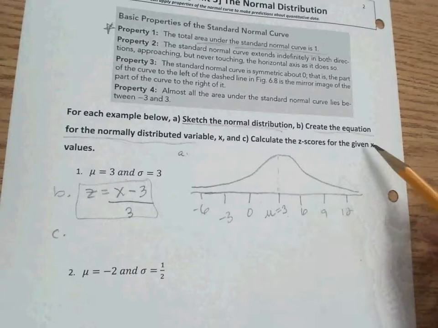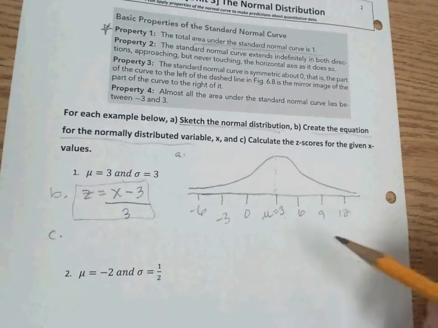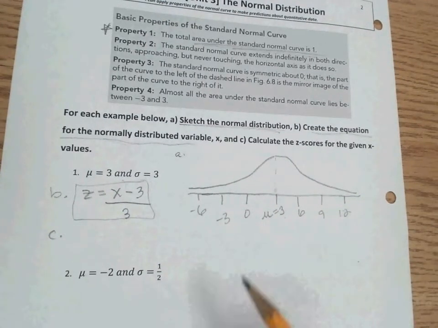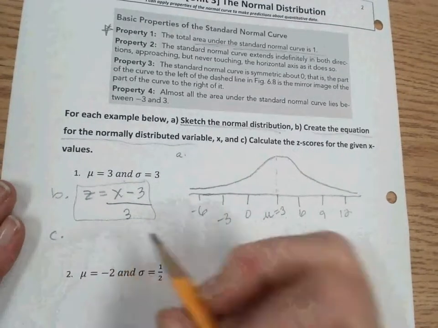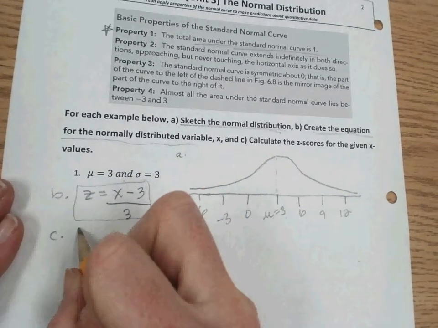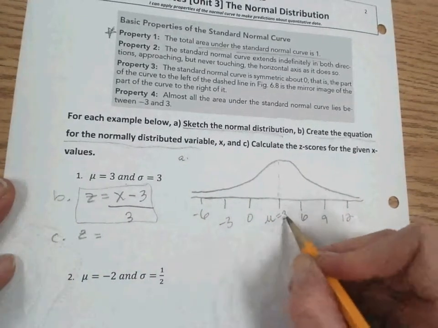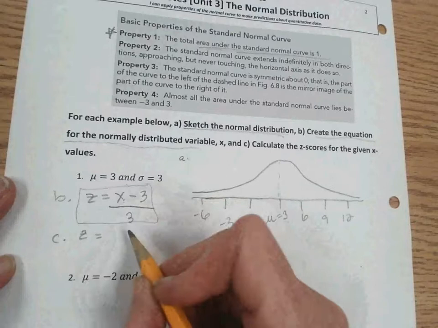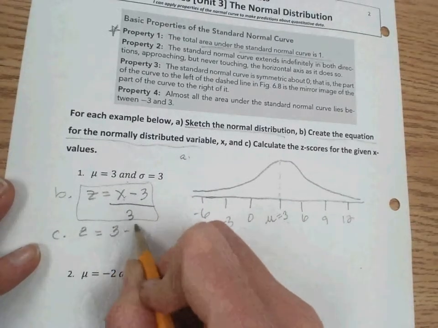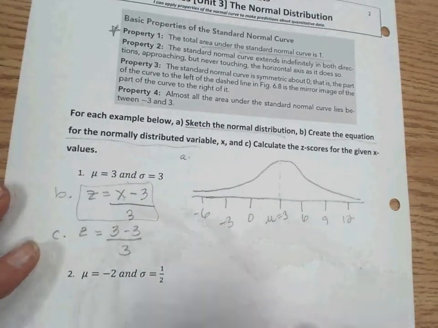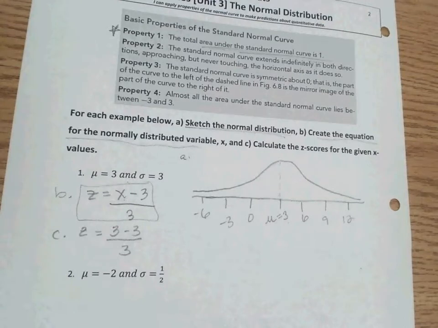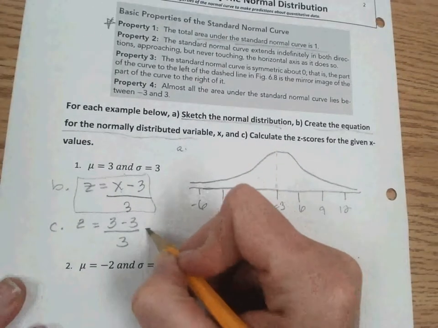Part C then says, calculate the z-scores for the given x values. And I'm just going to have us calculate for some of these values in our normal curve. So we'll first start with calculating for mu equals 3. So we're going to plug in a 3 for x, using 3 as one of our observations.